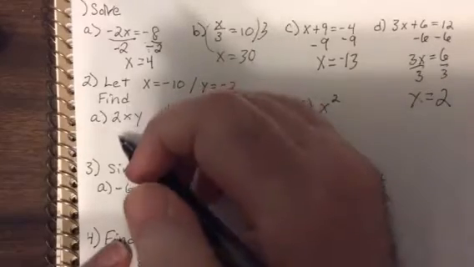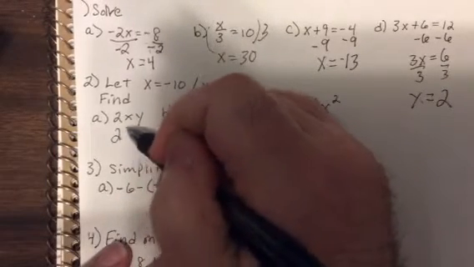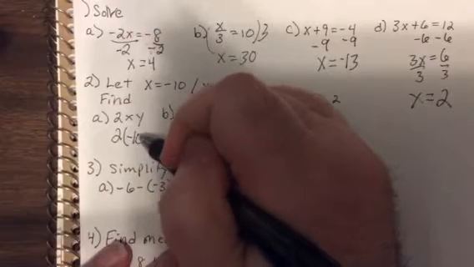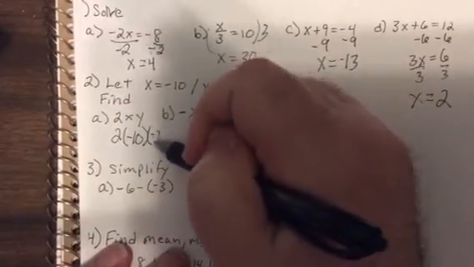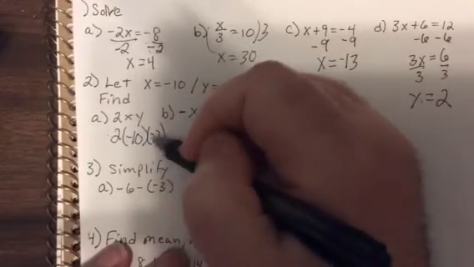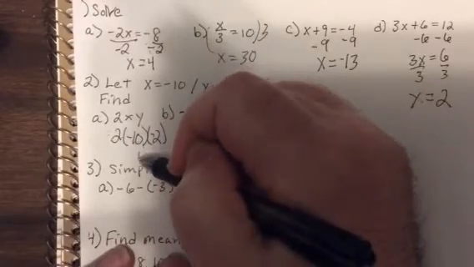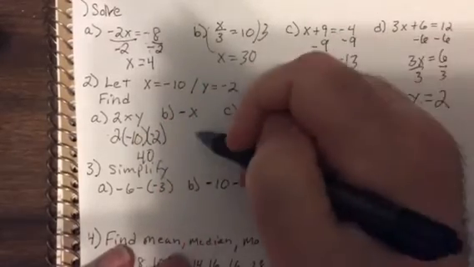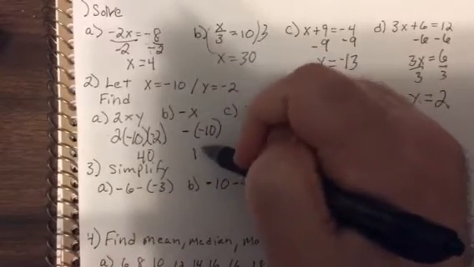Scary. Now, whenever you put into a variable, you always use parentheses. So we're substituting in, you use parentheses. So 0, 1, 2, even number negatives, the answer is positive. 2 times 10 times 2 is 40. The opposite, so that'd be 10.